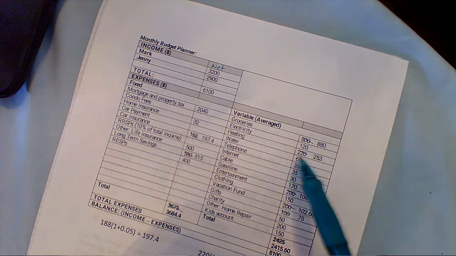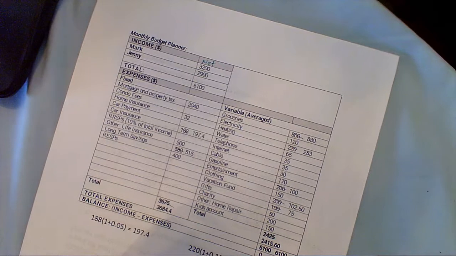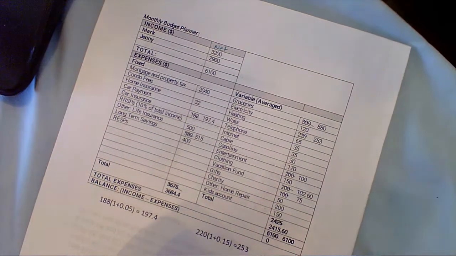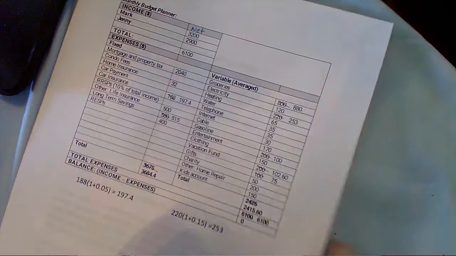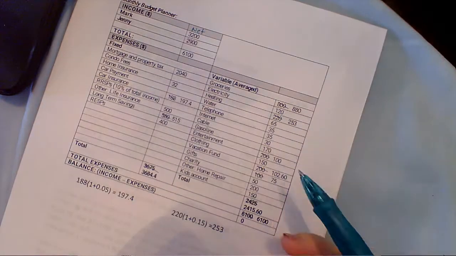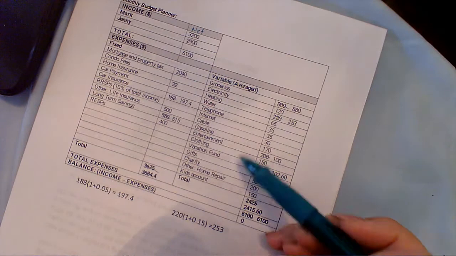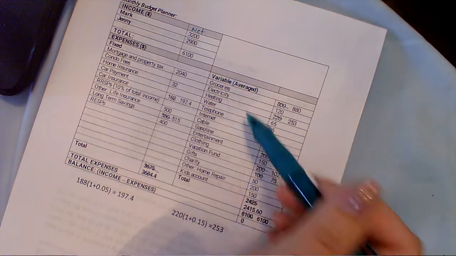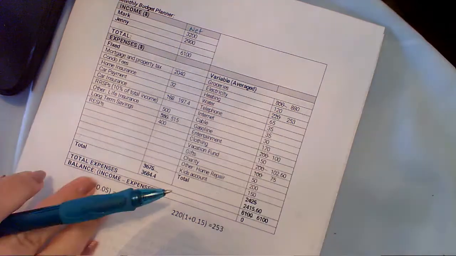Then you look on the variable side. So let's see where their money was going. And this is fun for you to do for yourself, to see where your money is going. Because again, not all of these things apply to you, so you just leave them blank. These people filled it in, so they obviously have a lot of stuff going on. Groceries. Now, obviously, how many kids are in this house?